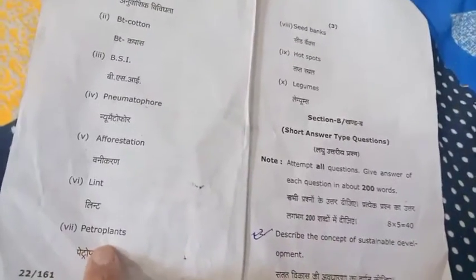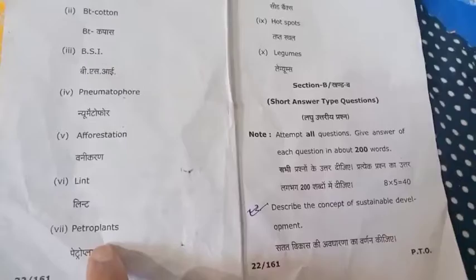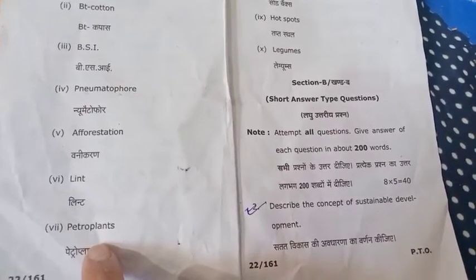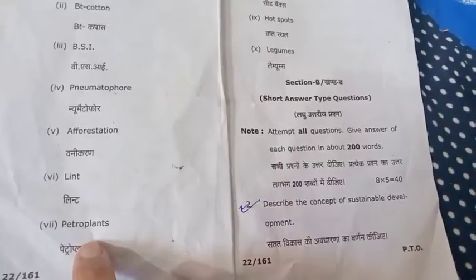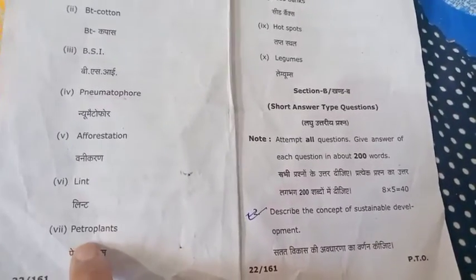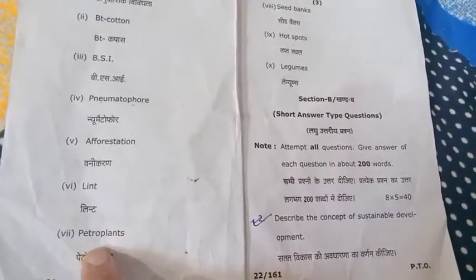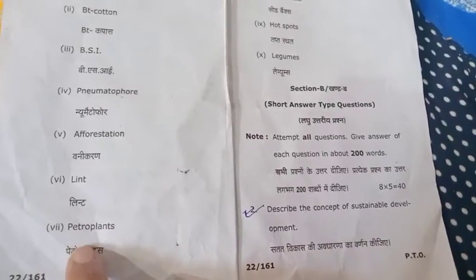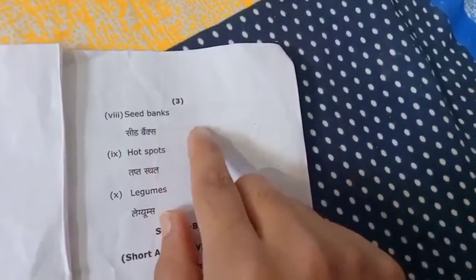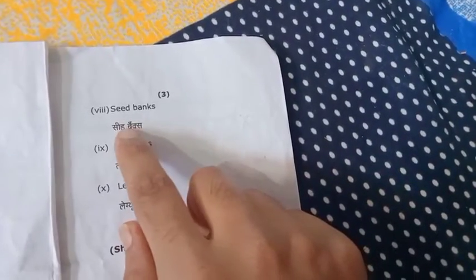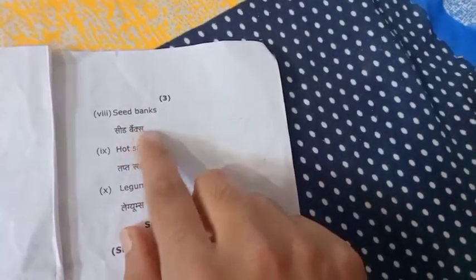Petroplant: a plant that produces hydrocarbons, which are used as fuel materials. Calotropis, euphorbia and aloe are examples of petroplants. Seed banks: conservation of seeds as genetic material and genetic diversity for the conservation of plants. A bank that conserves seeds is called a seed bank.